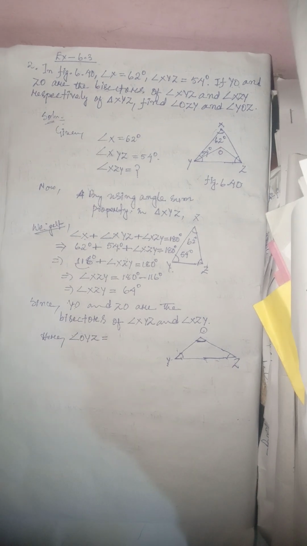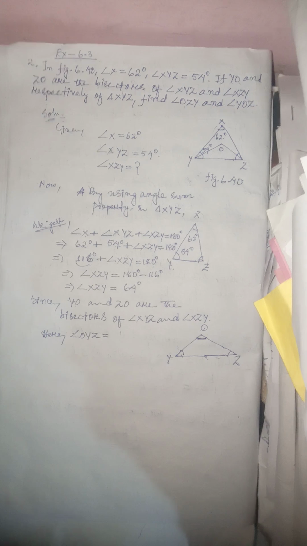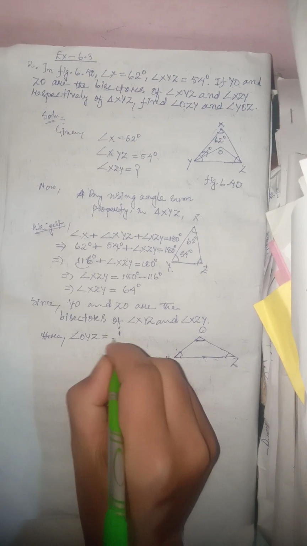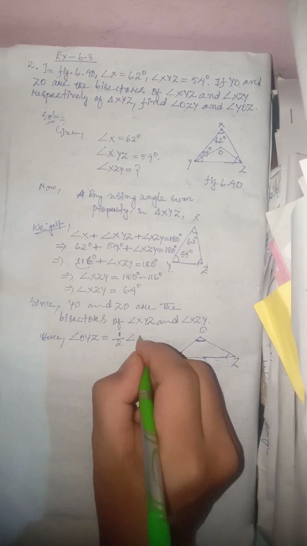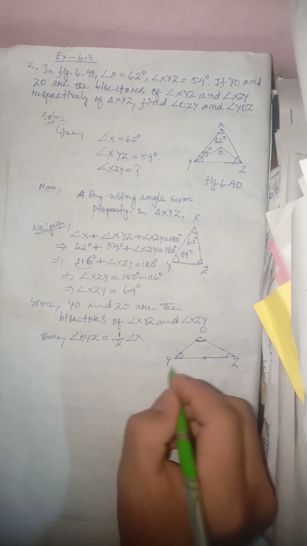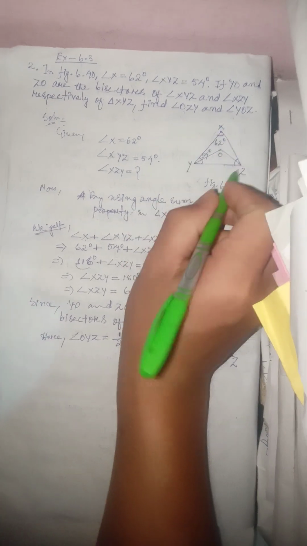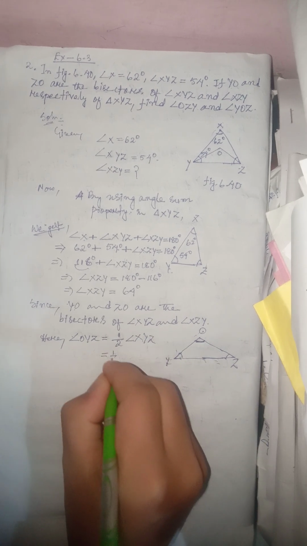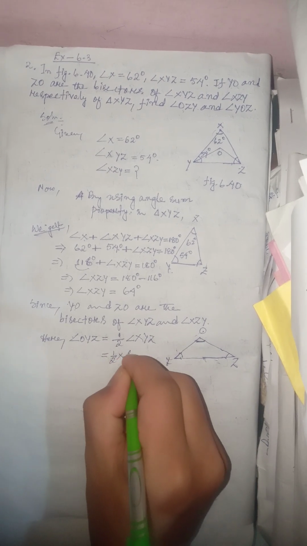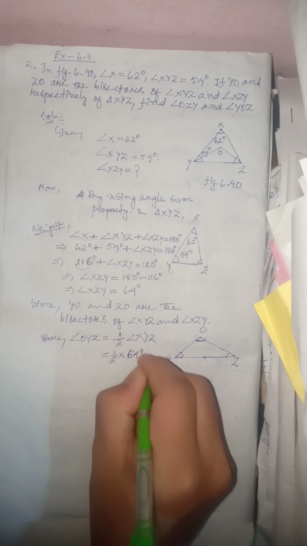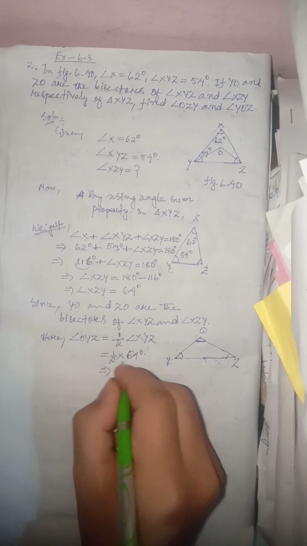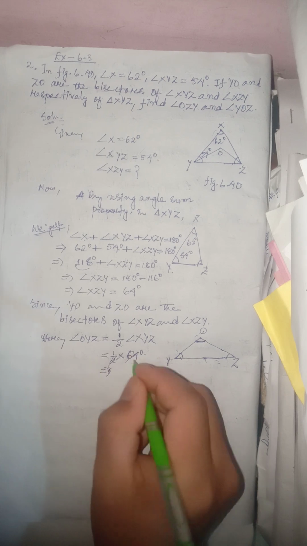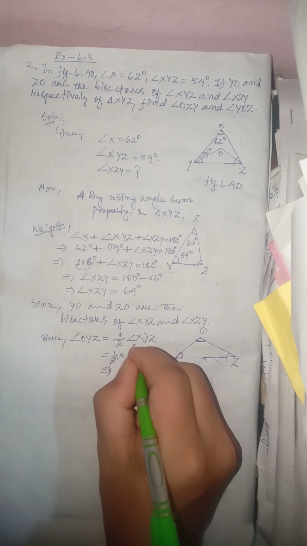As YO is the bisector of angle XYZ, it would be half of angle XYZ. What is the value of XYZ that we have? It is 54 degrees. Now, if you halve this, then it will be 27 degrees.